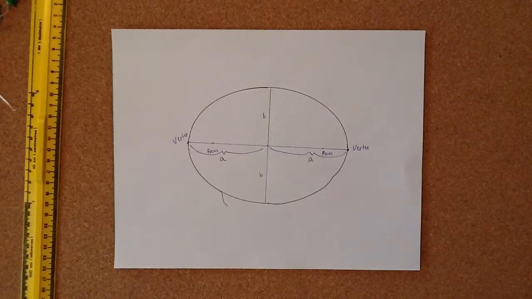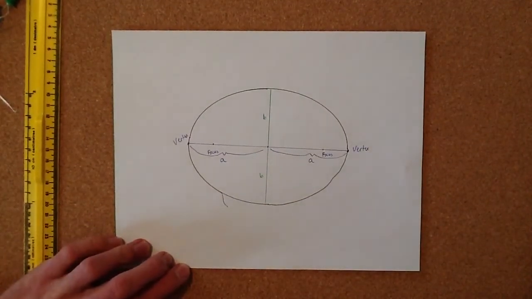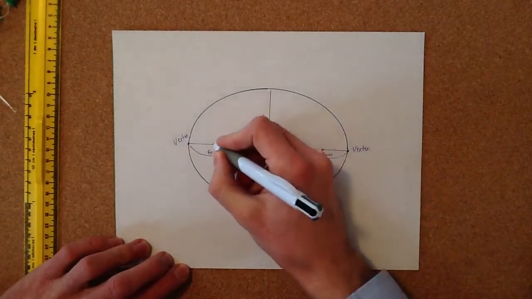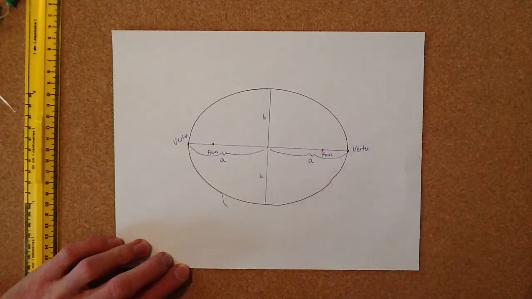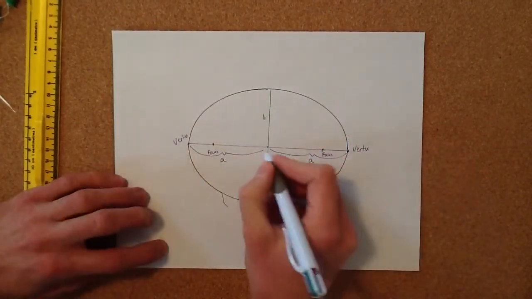While we're drawing on the picture, let's identify something else that's going to come in very useful in a minute. This focus and this focus, let's make them a little more pronounced. The distance from the center to either focus is known as c.